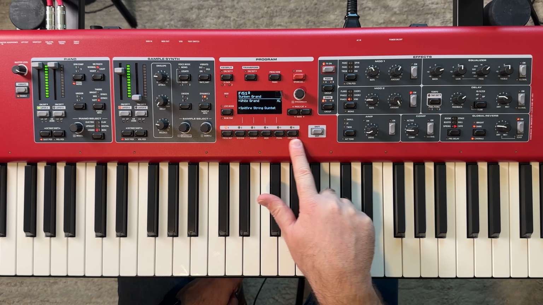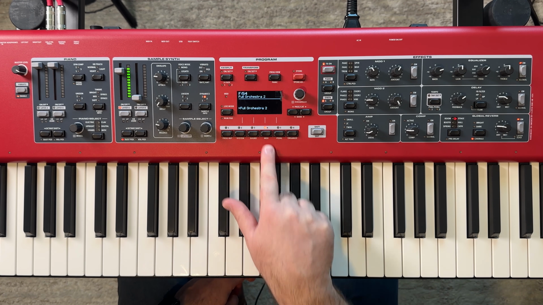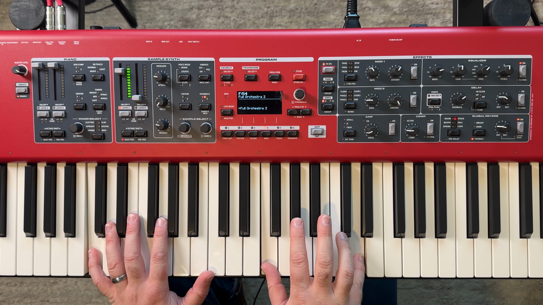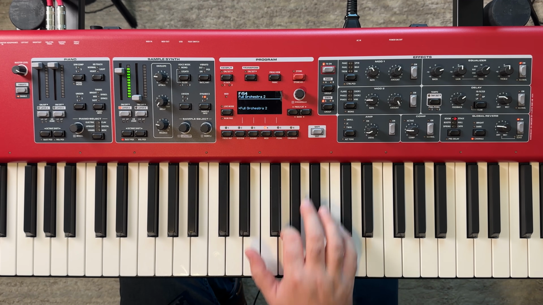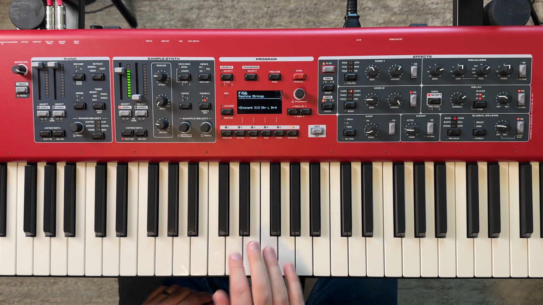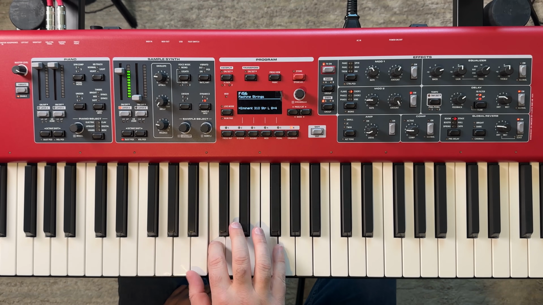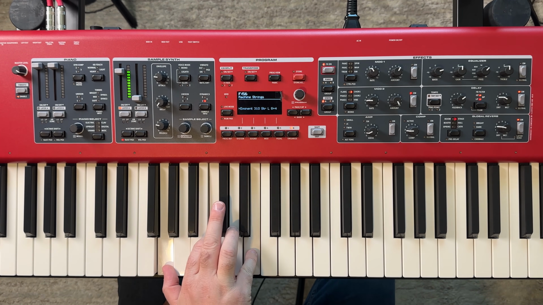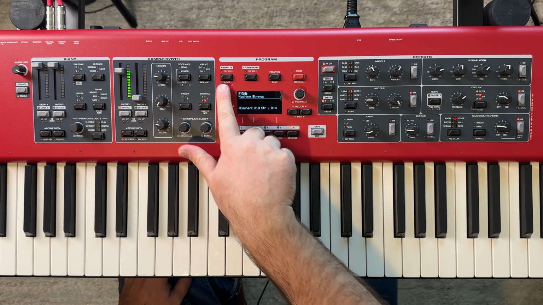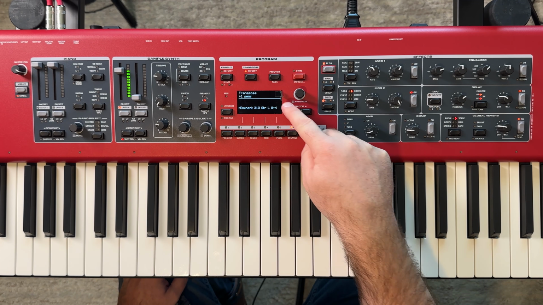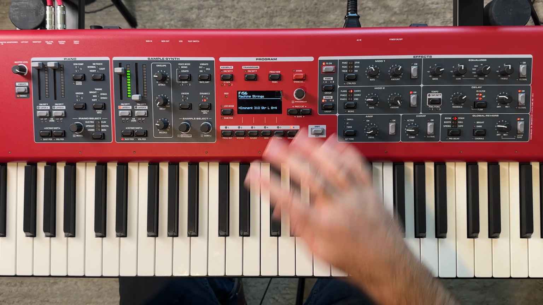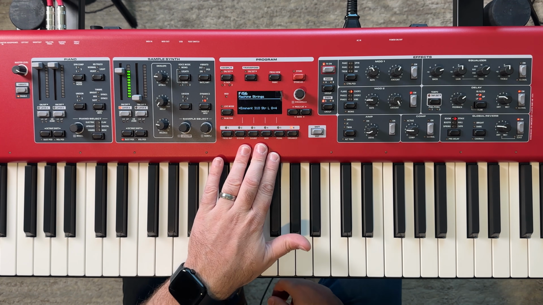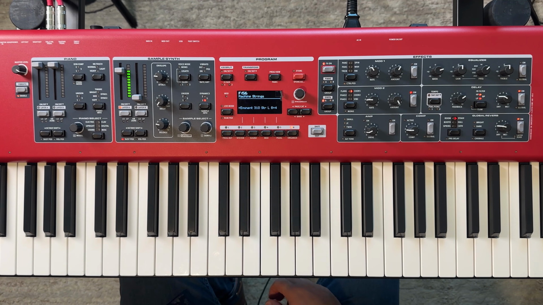So again, I mentioned we can move through sounds with these buttons here. We have our split functionality. We can transpose very easily with this button here. And then we have our store button for saving programs to the keyboard, as well as renaming programs that we build inside the Nord Piano 6.